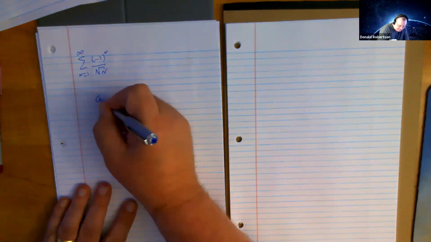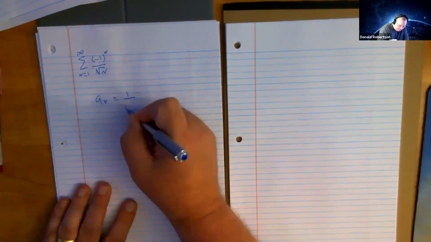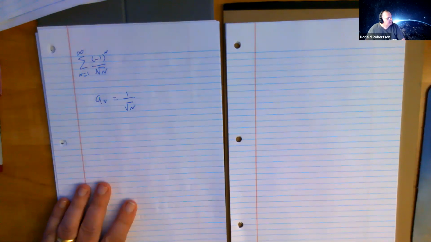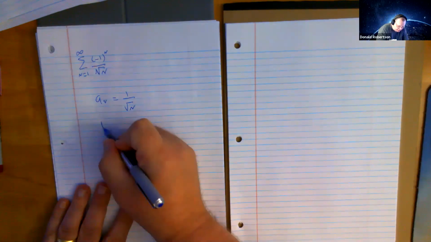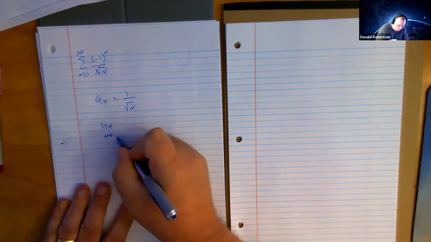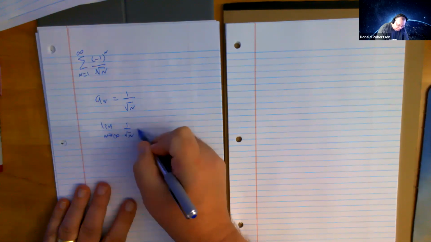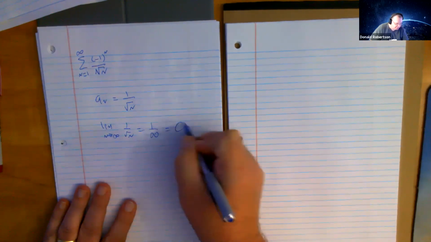Negative 1 to the n over square root of n. Now that guy is basically an alternating series, right? This one's going to be quick, I hope. Would you agree that its limit is 0?